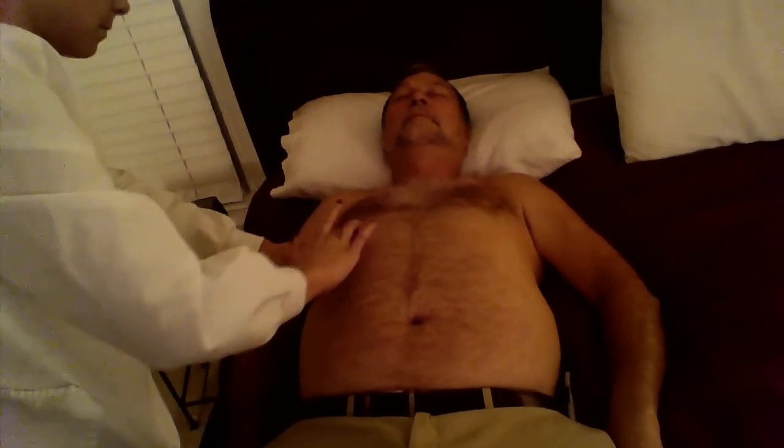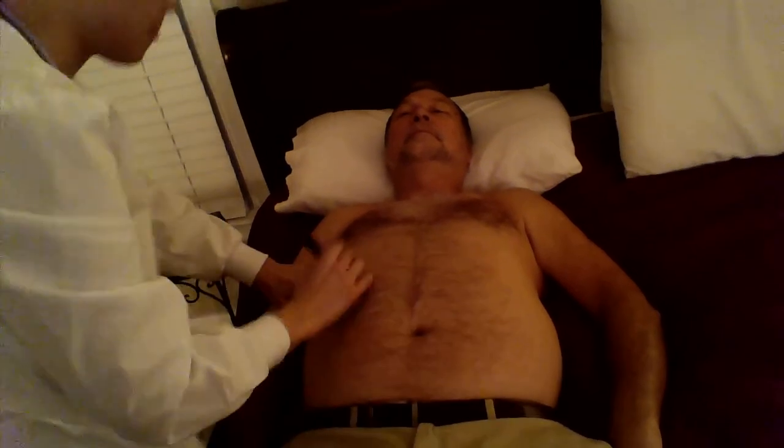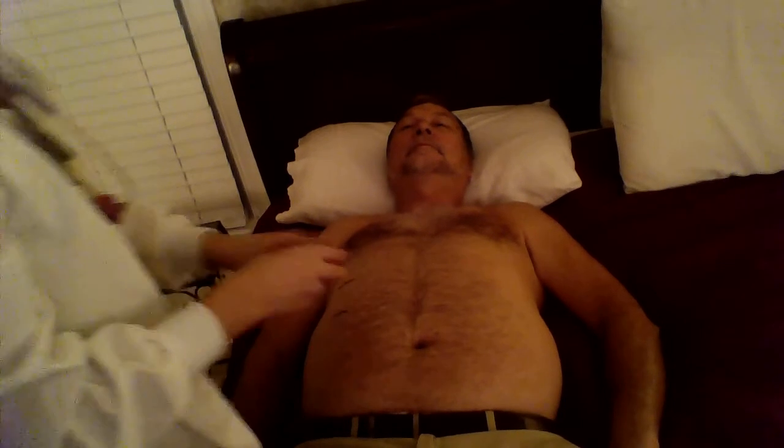And then from resonance at the fourth intercostal space to dull. And if we measure, this is 7 centimeters, which lies within the normal range.